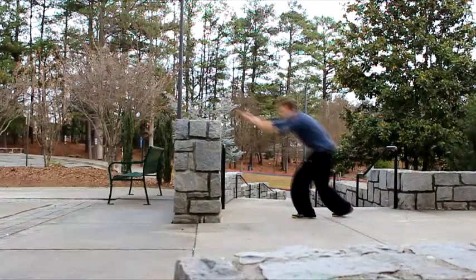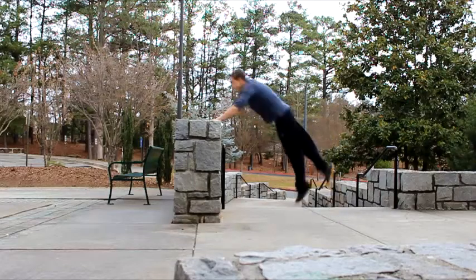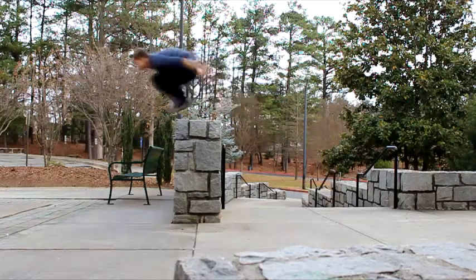In this Kong vault, I change horizontal momentum into upward momentum at an angle. The act of tucking and then slapping the object brings me over.